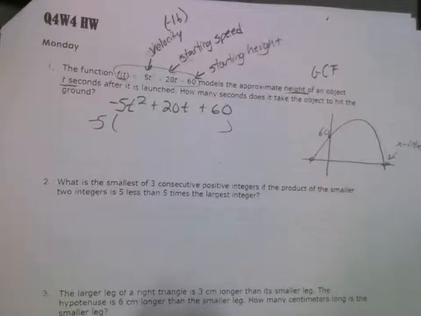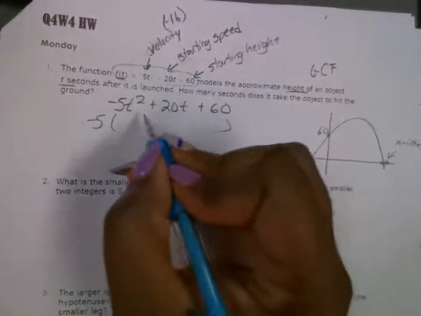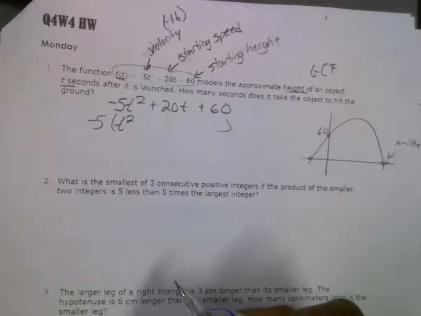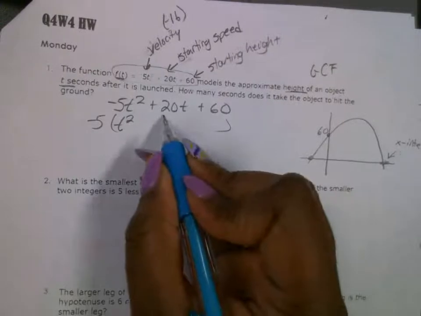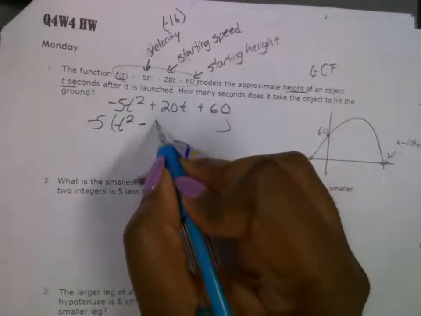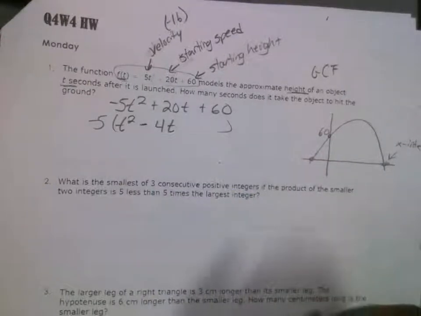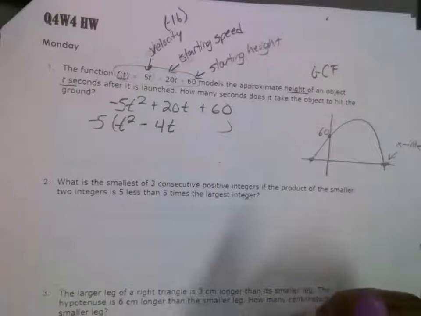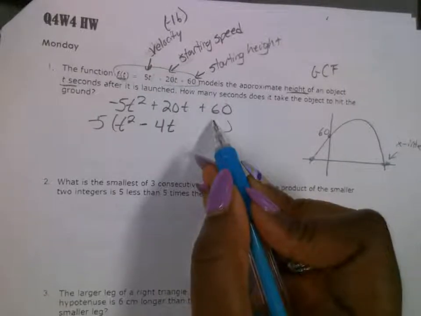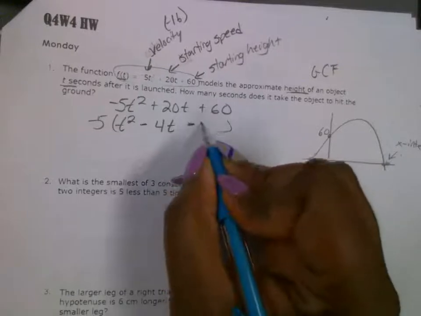So when we take out a negative 5, that's going to give us t squared. What is that going to give us here? Minus 4t. Good. And what do we get here? Negative 12.